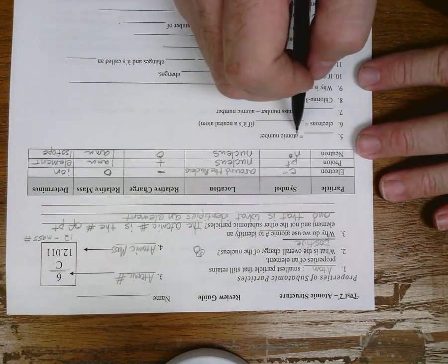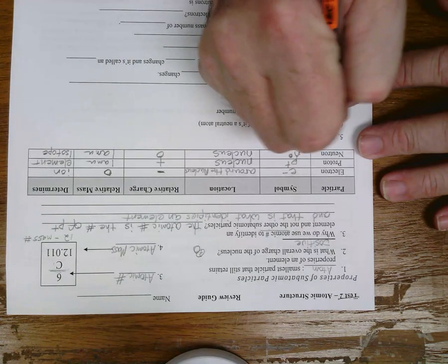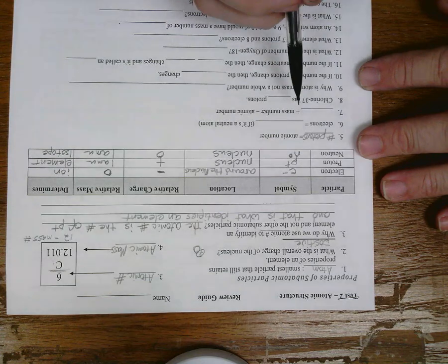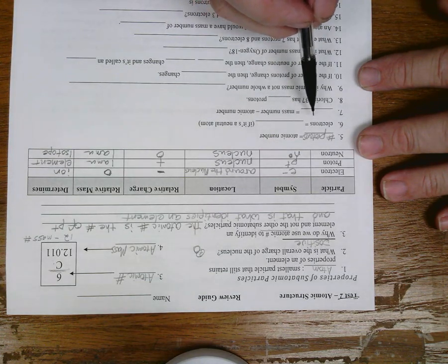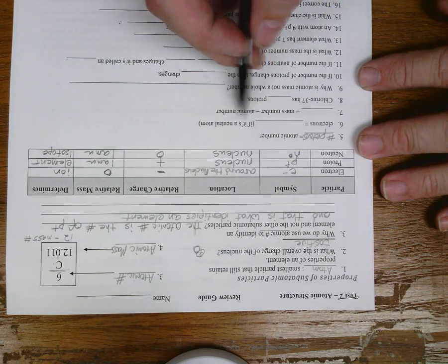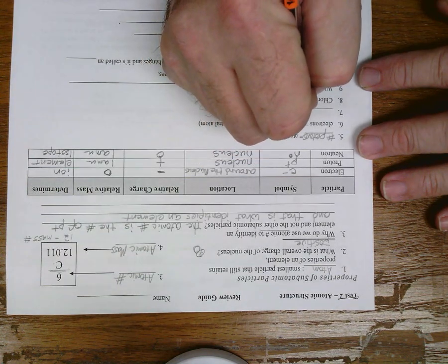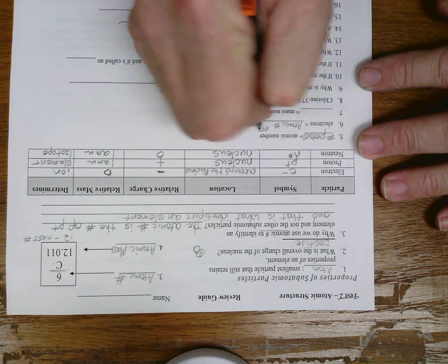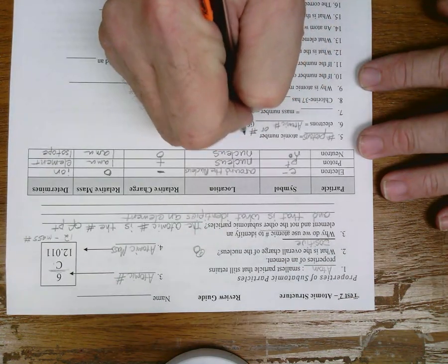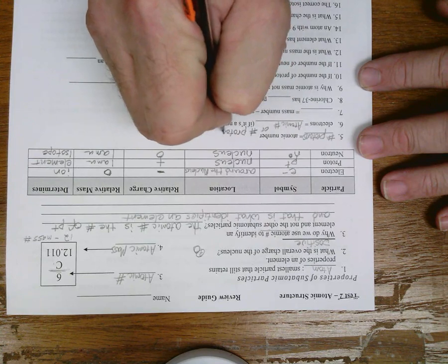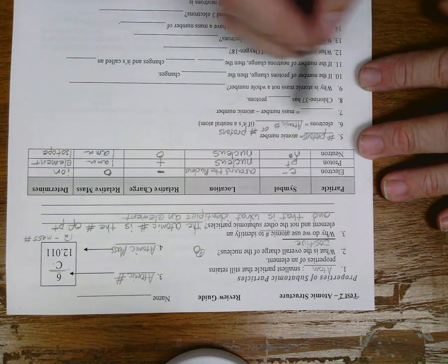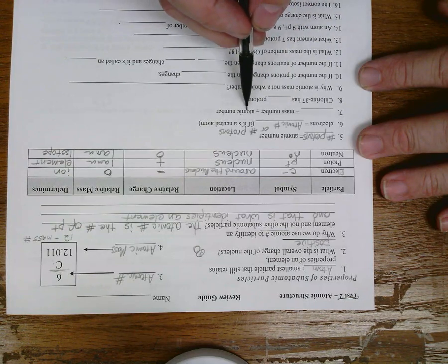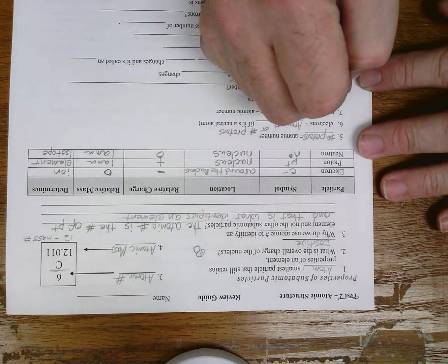Number of protons equals the atomic number. Electrons equals, if it's a neutral atom, the atomic number, or number of protons. A equals P equals E in a neutral atom. Mass number minus atomic number equals neutrons.